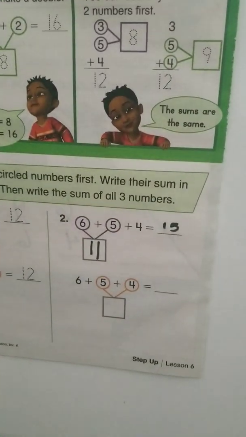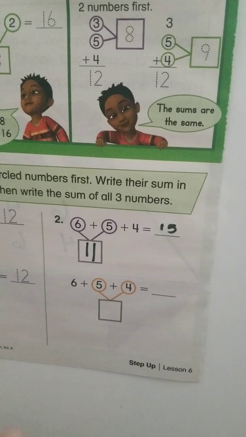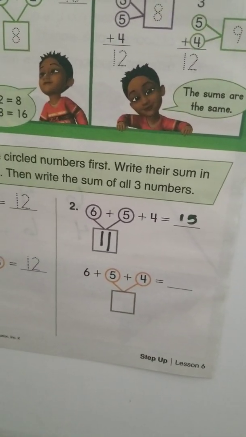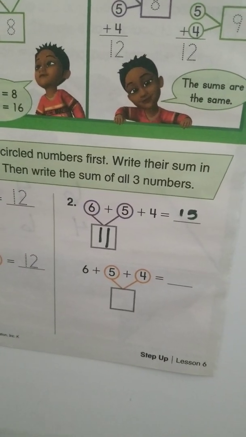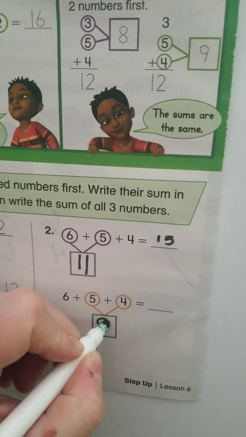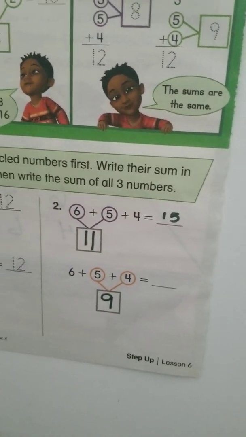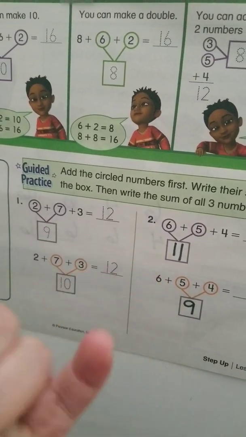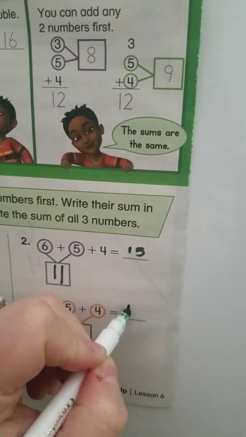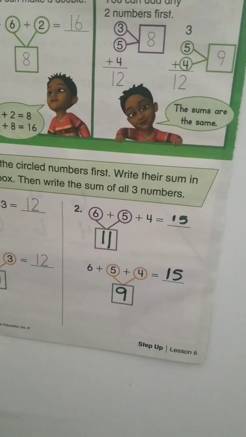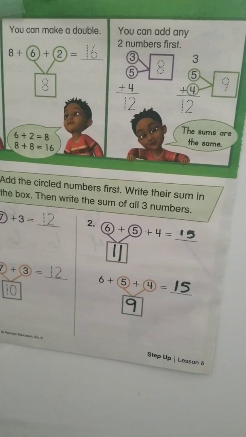All right, let's look at the other way to do this problem. They're asking you to do 5 plus 4 first. Well, we know that 5 plus 5 is 10. So 5 plus 4 is 1 less than that. 1 less than 10 is 9. And 9 plus 6, let's see, 9, 10, 11, 12, 13, 14, 15. Either way you do it, you get the same sum. It's all just up to what is easier for you, what makes more sense to you.